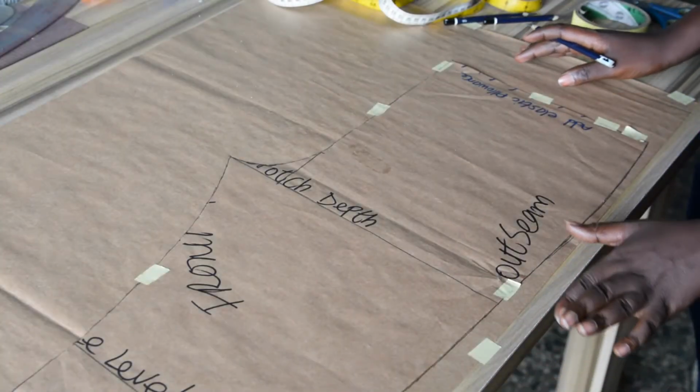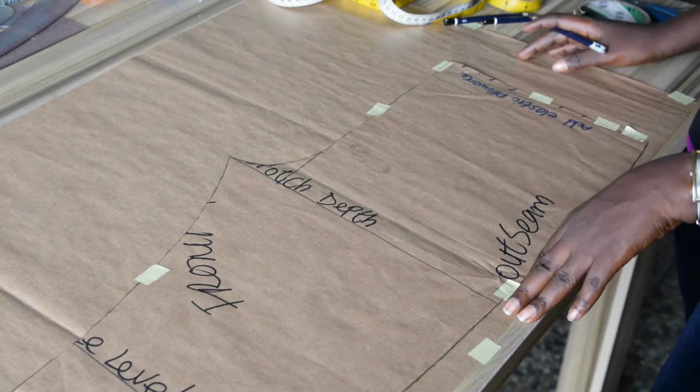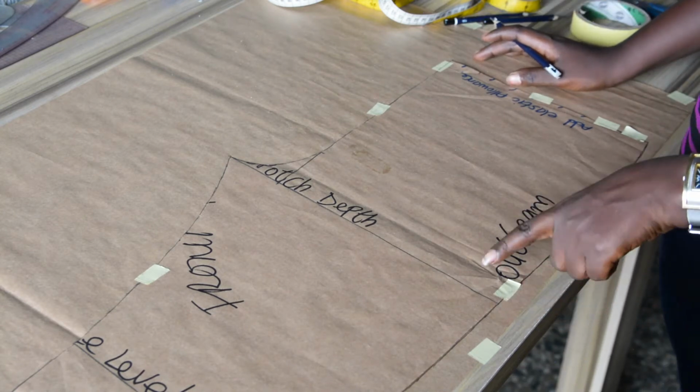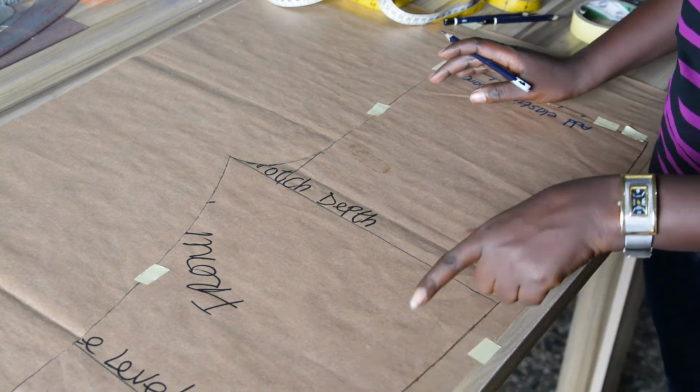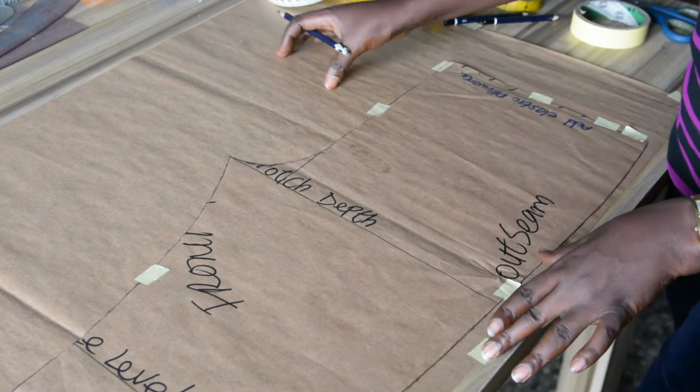Now I've traced my front panel on a fresh pattern paper, so the next step is to transfer all the vertical lines I have on the front panel to the new pattern paper.